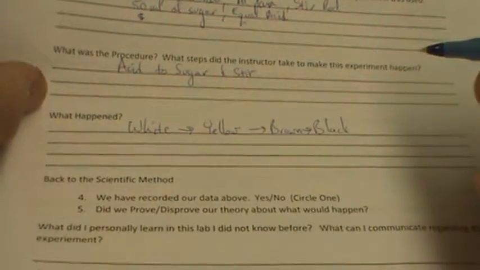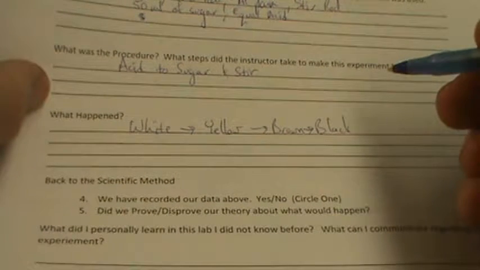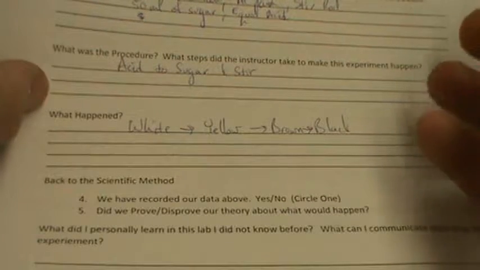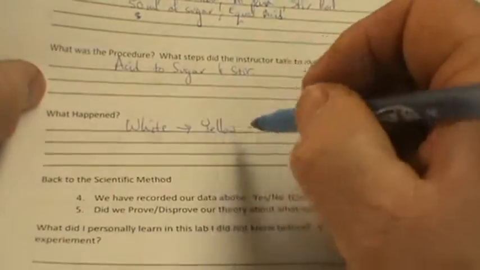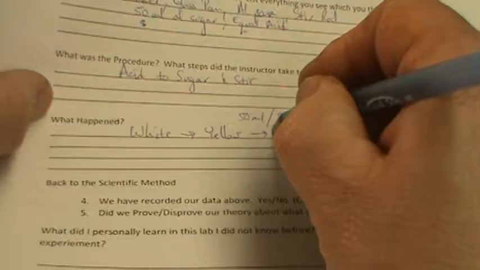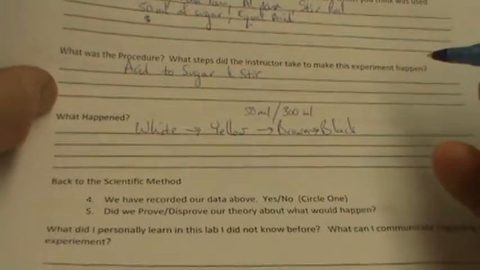This will take about a minute, okay? It doesn't happen right away. I had a teaching colleague tell me they tried this and it didn't work. I don't know if they didn't wait long enough, used too much acid or not enough acid, I don't know. But I used equal amounts, about 50 milliliters in a 300 milliliter beaker.